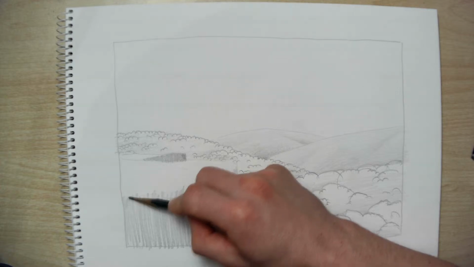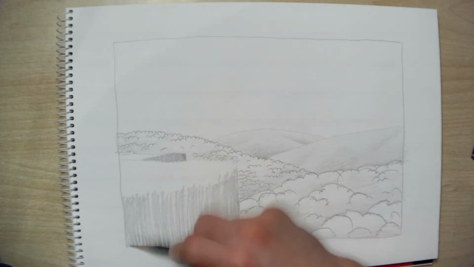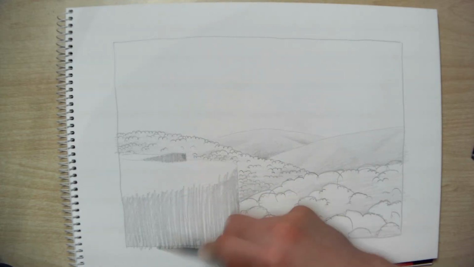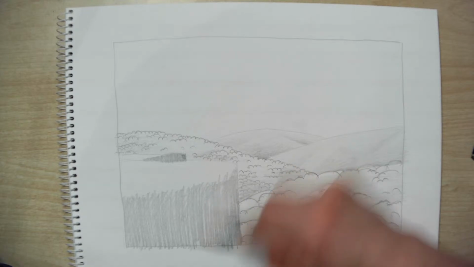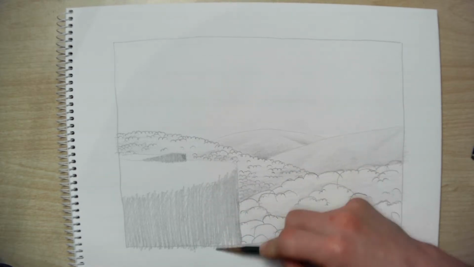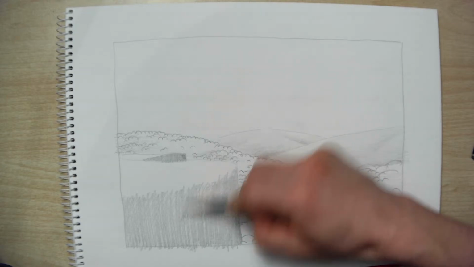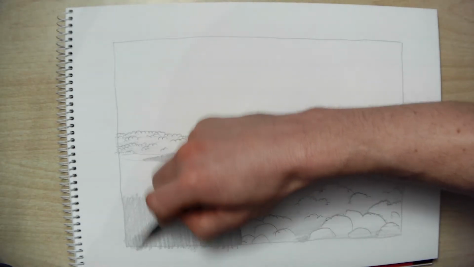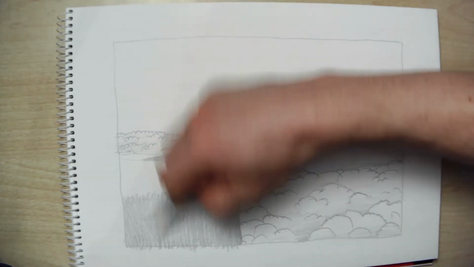Let's get this area a little darker. Like so. Right there. Let's go across again.